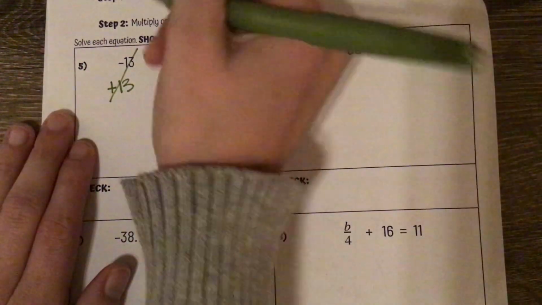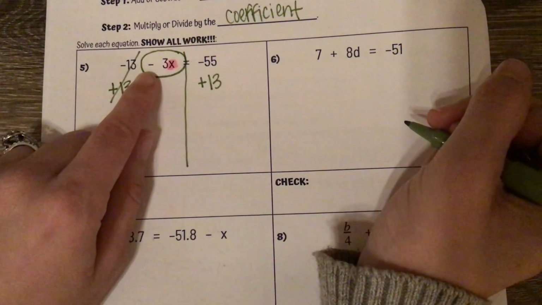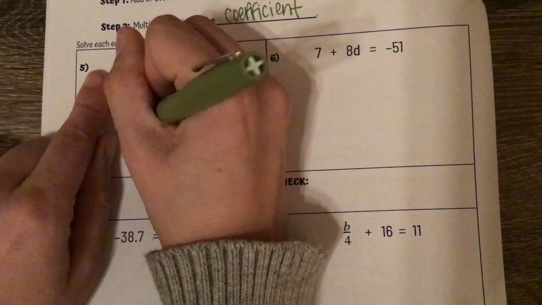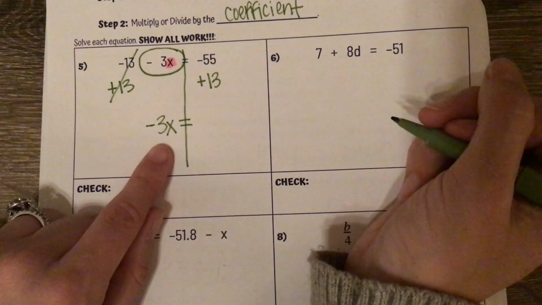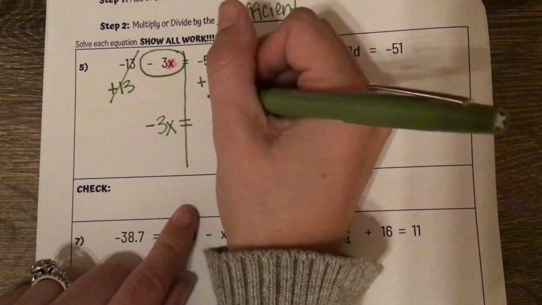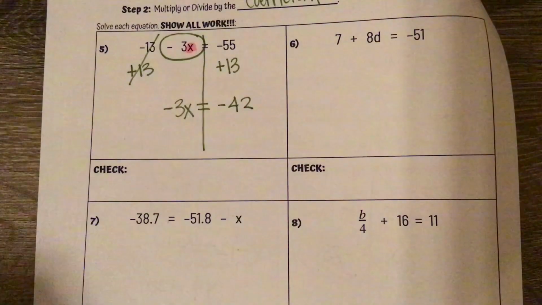Here's where I want you to be careful. Make sure you're paying extra close attention over here. This isn't 3x, it's negative 3x. So you're bringing down that subtraction sign and it just makes this into negative 3x. And then negative 55 plus 13 is negative 42.